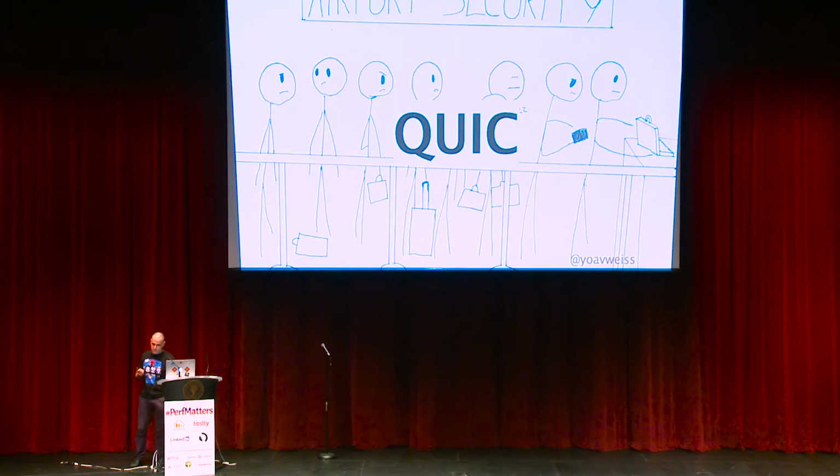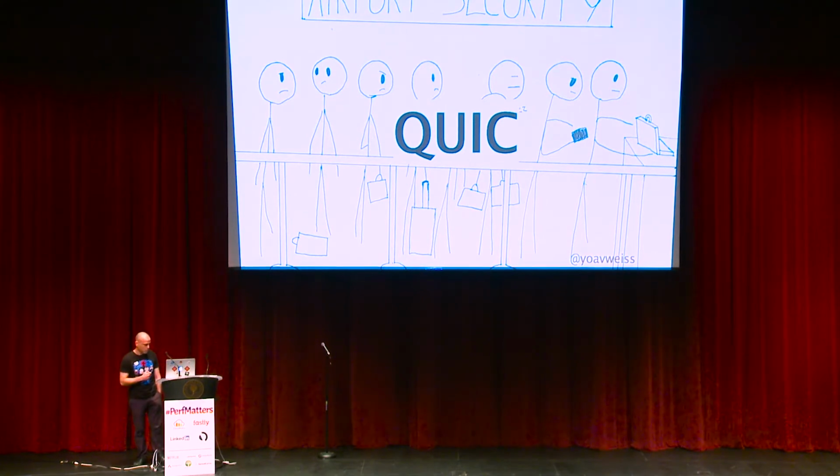And QUIC is already a deployed protocol in Chrome as well as on various servers, but it's currently not yet a standard, and it's being standardized as part of the IETF in order to provide a reliable, stable version of the protocol that you can deploy on your servers without worrying about updating your protocol version every 6 weeks when a new version of Chrome comes out.